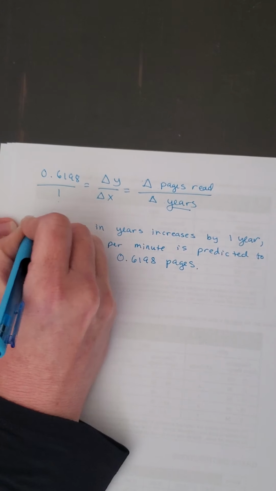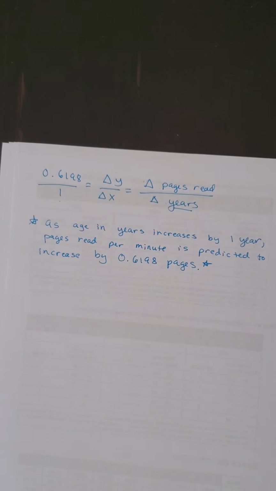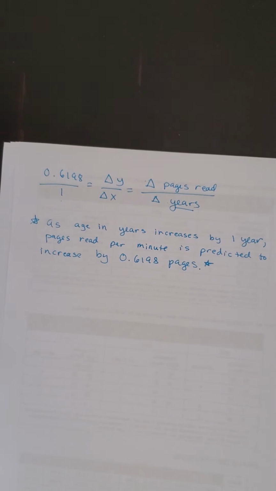This is a perfect interpretation of that slope.